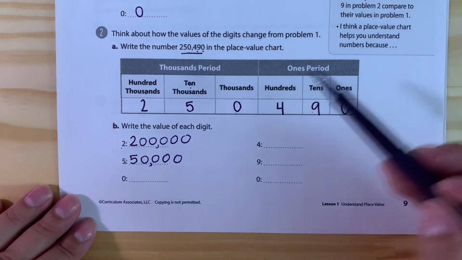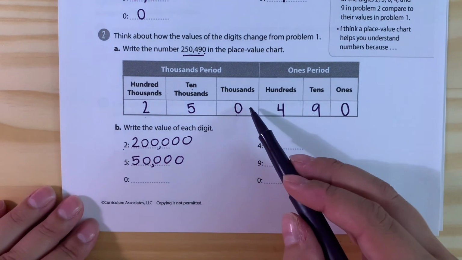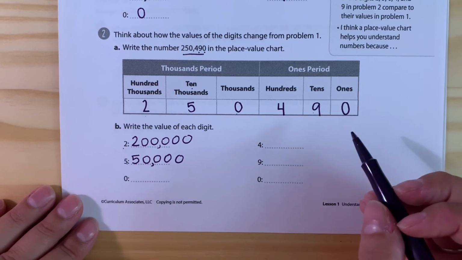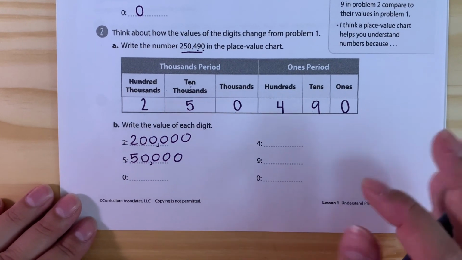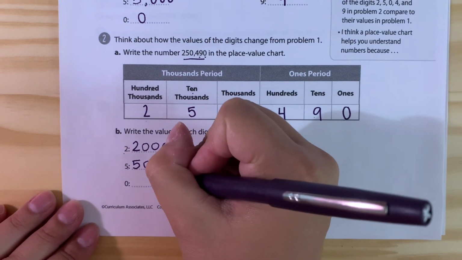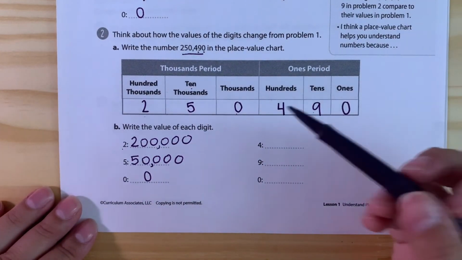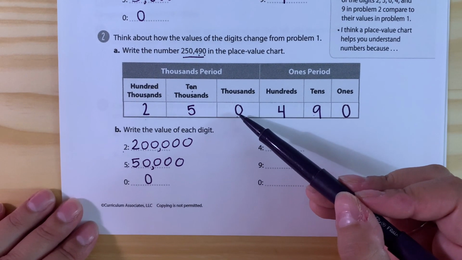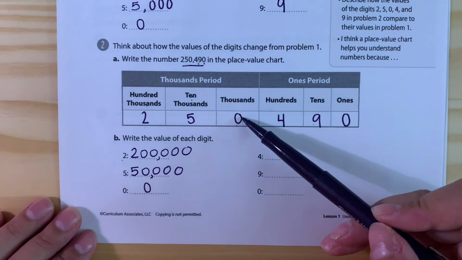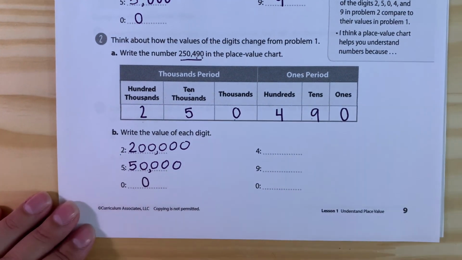Now, just like last time, these zeros get a little tricky. For this one, it's in the thousands place, and that just means there's no thousands in this number. So this 0 is going to stay 0 because we don't have a value. This 0 is a placeholder. It means nothing. So this 0 stays, and there's a value of 0.